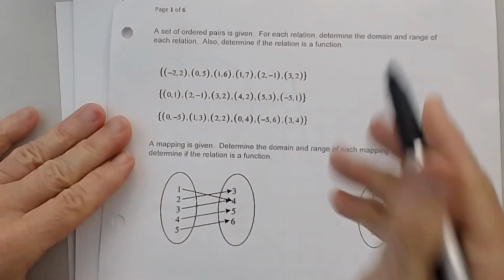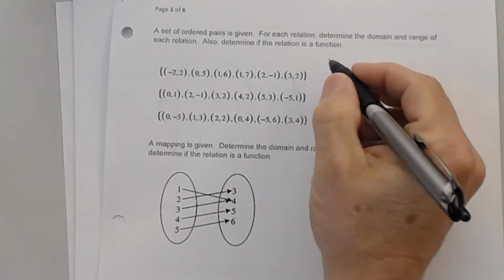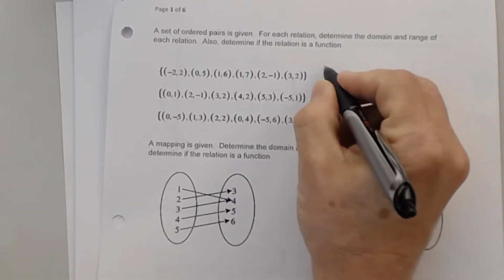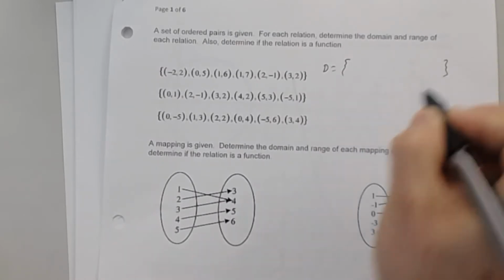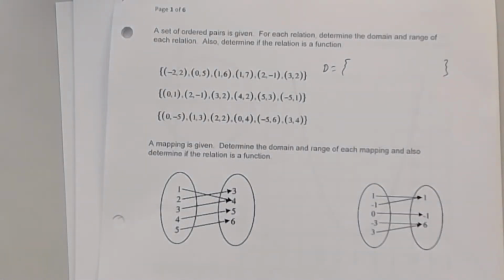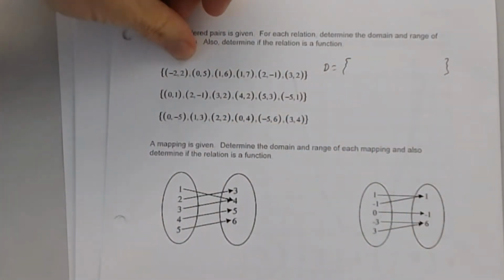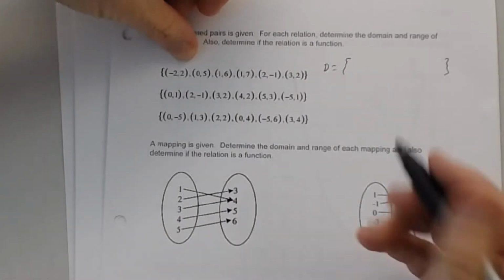Okay, since it's a finite set, you're going to write your domain as a finite set. So it's going to look like this. Domain, you're going to say D equals a set, use braces, just like this. And then all you do, remember, is that domain is a set of which coordinates? X. You list your X. If the X's occur more than once, you list it once. You understand? If X's occur more than once, you list it once. It does not have to be in numerical order. Just write it as you see it. It doesn't matter.